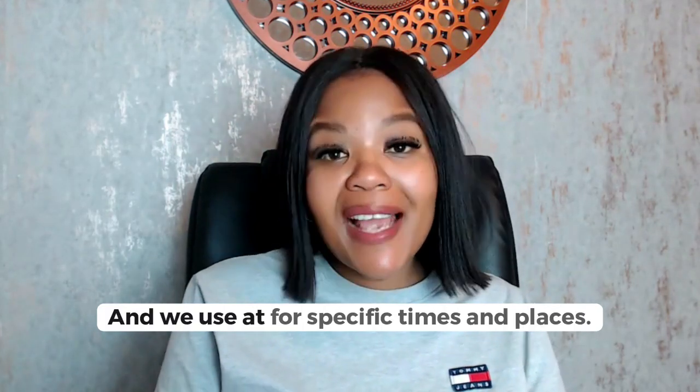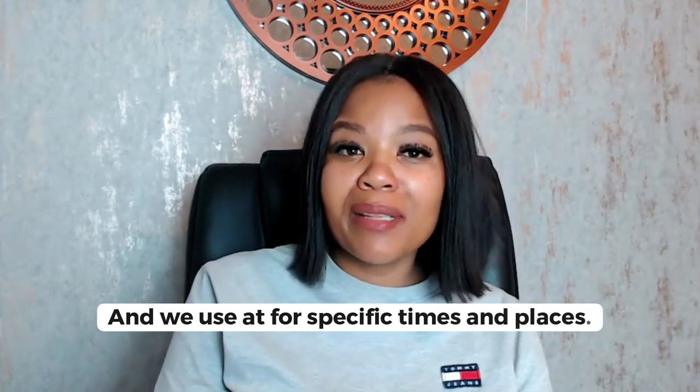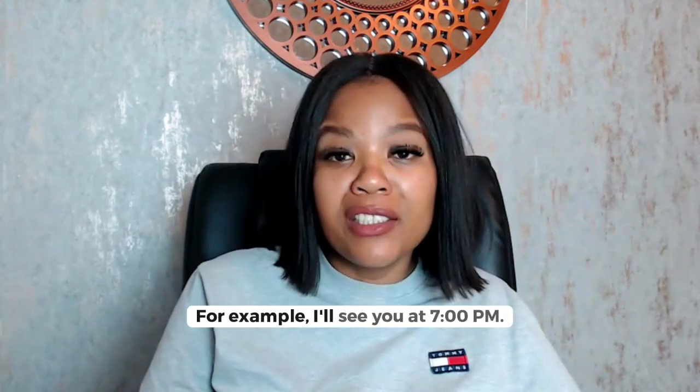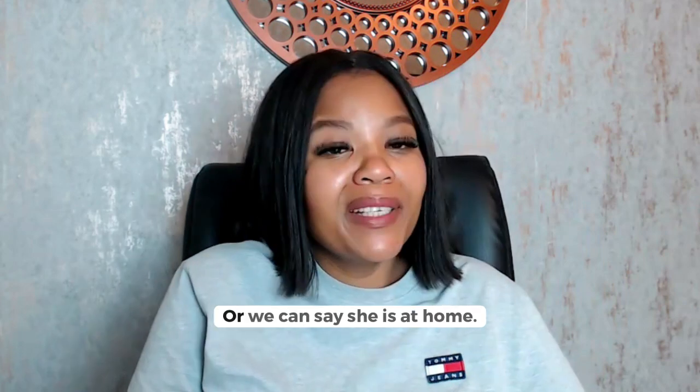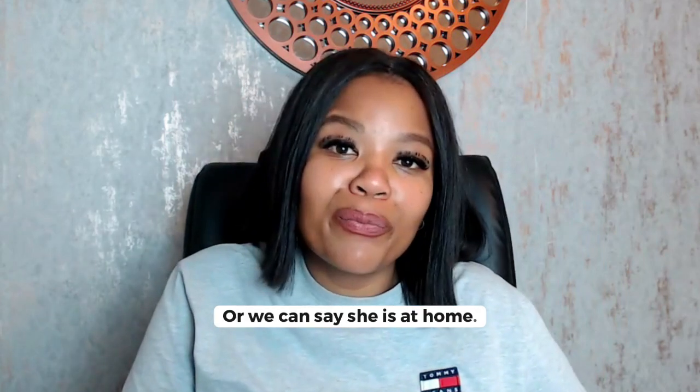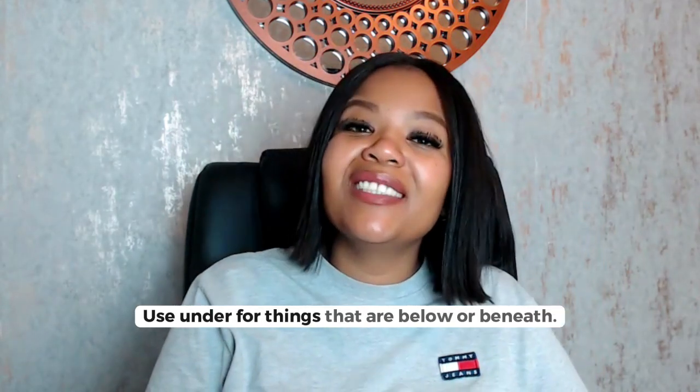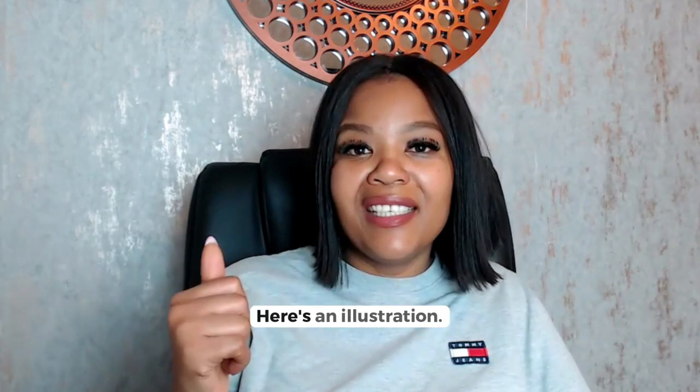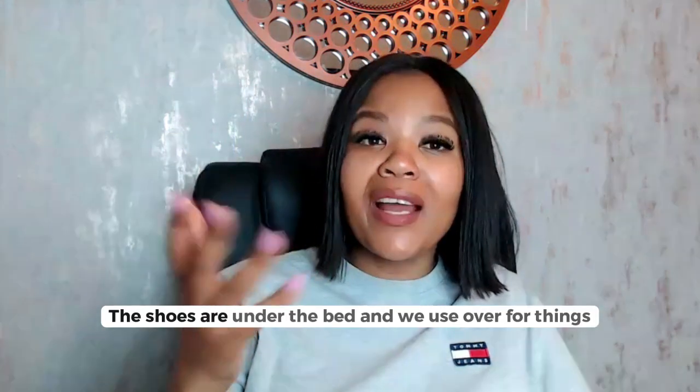And we use at for specific times and places. For example, I'll see you at 7 p.m. Or we can say she is at home. Use under for things that are below or beneath. Here's an illustration. The shoes are under the bed.